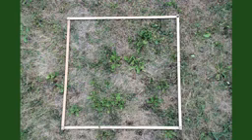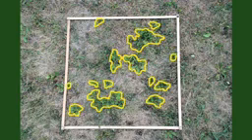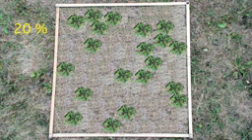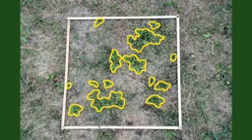Here is an example for Plantago. We'll outline plants of that species in yellow. By comparison with the images of 10% and 20% cover, we can estimate the cover of Plantago to be about 15%.